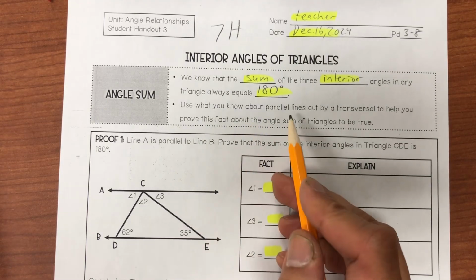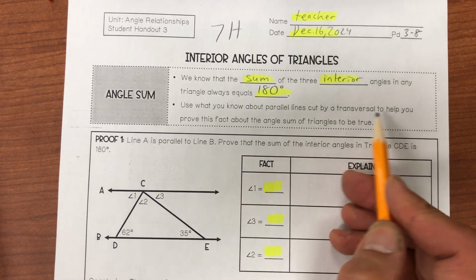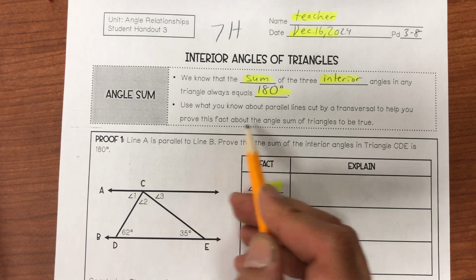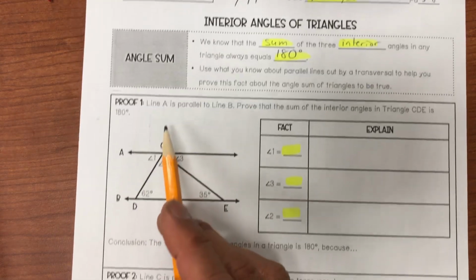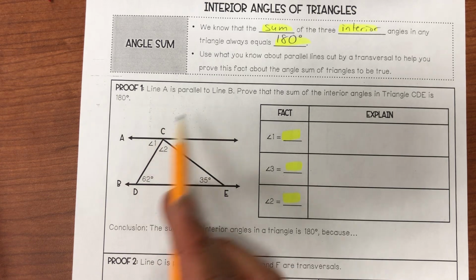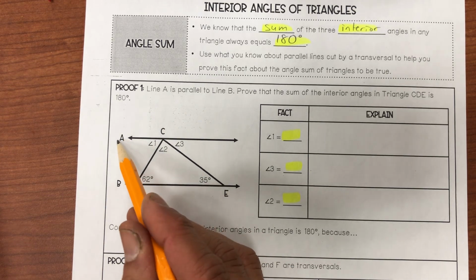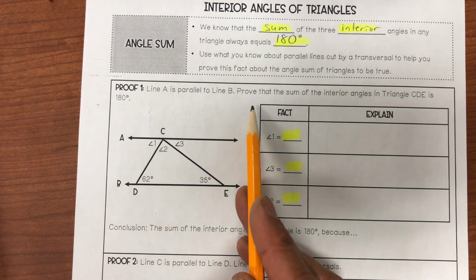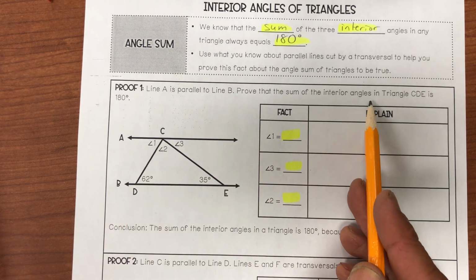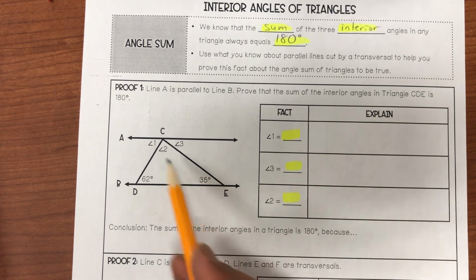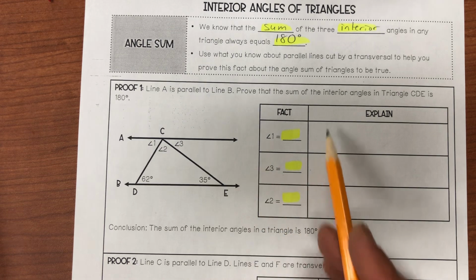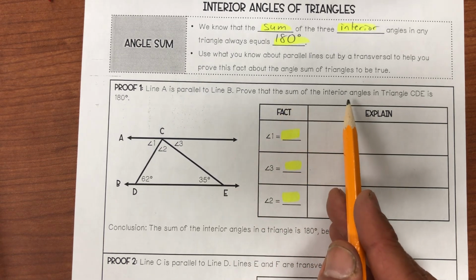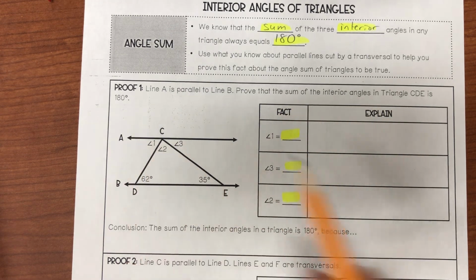Use what you know about parallel lines cut by a transversal to help you prove this fact about the angle sum of triangles to be true. Proof 1. Line A is parallel to line B. We can see this right here, line A and line B. Prove that the sum of the interior angles in triangle CDE, so going from C, D to E, is 180 degrees.